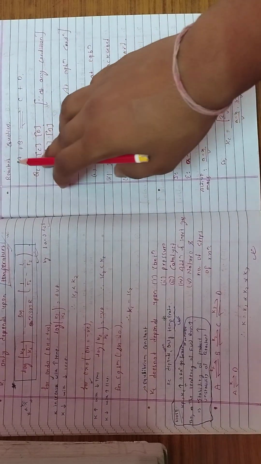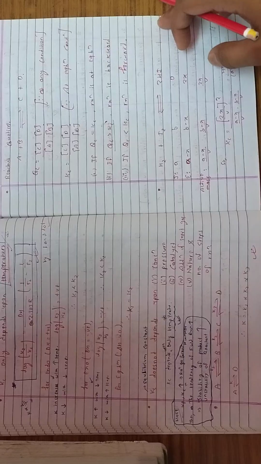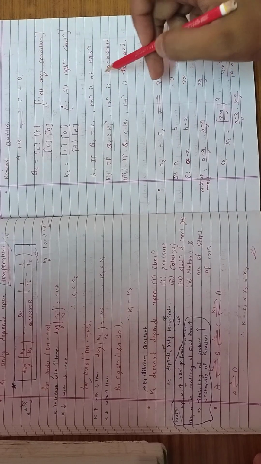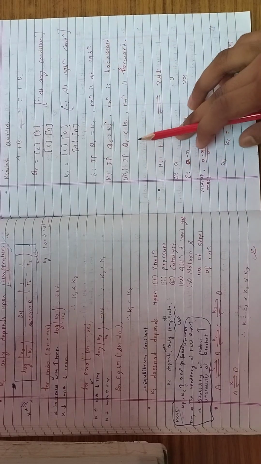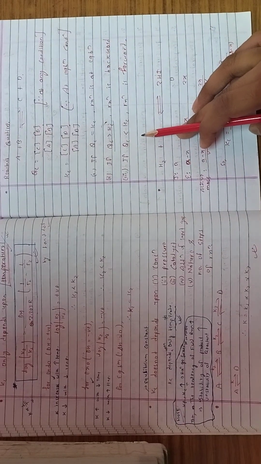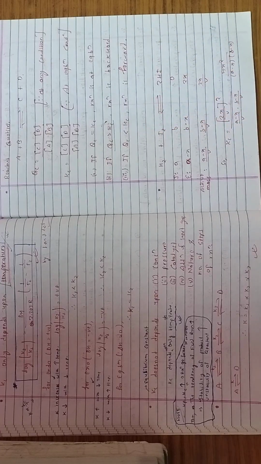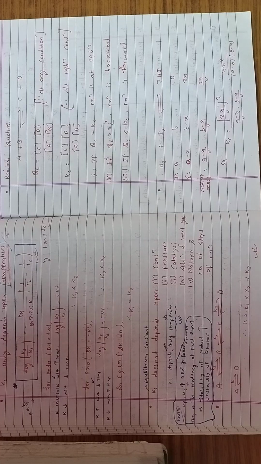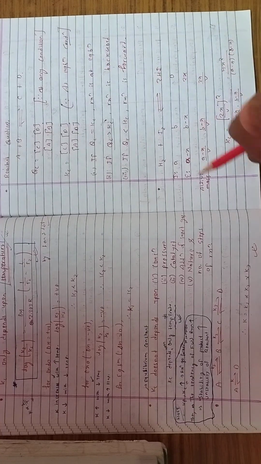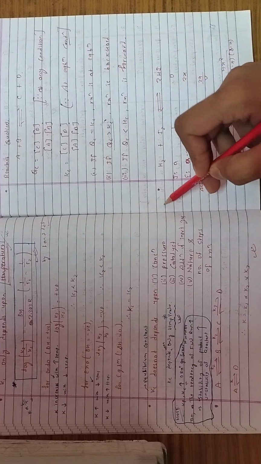Now reaction quotient. If the reaction quotient is greater than Kc, then the reaction goes backward. If the reaction quotient is equal to Kc, then the reaction is at equilibrium. If the reaction quotient is less than Kc, then the reaction goes forward. And reaction quotient means the determination of chemical equilibrium at any condition, whereas Kc is the determination at equilibrium conditions only.